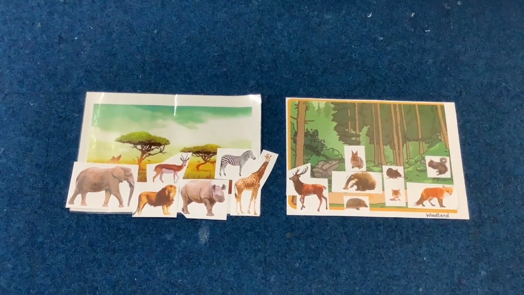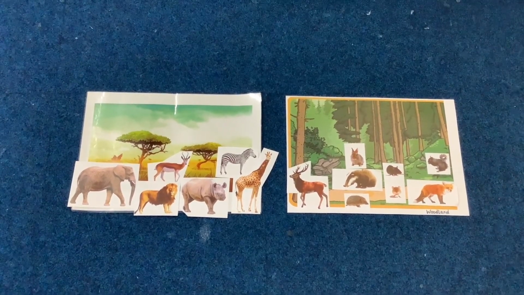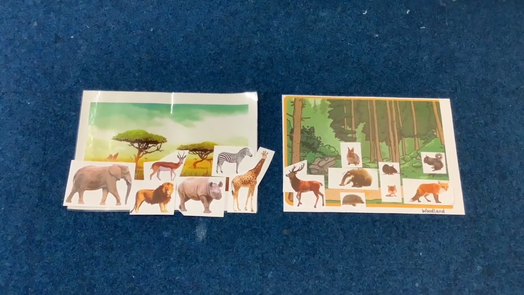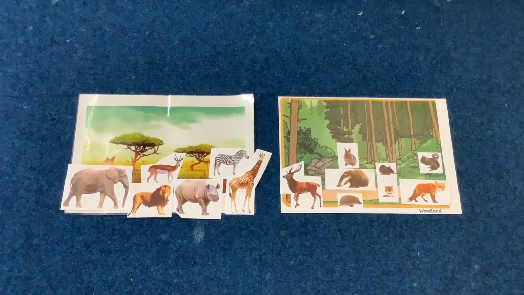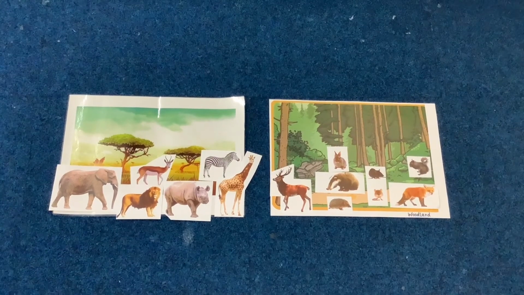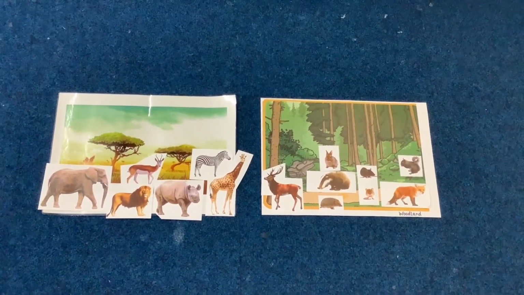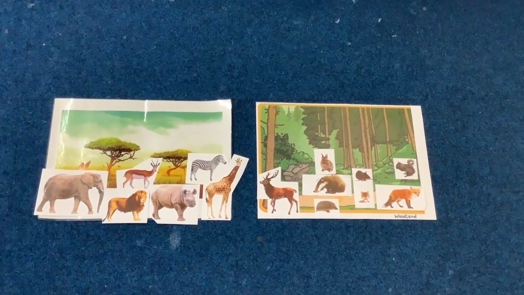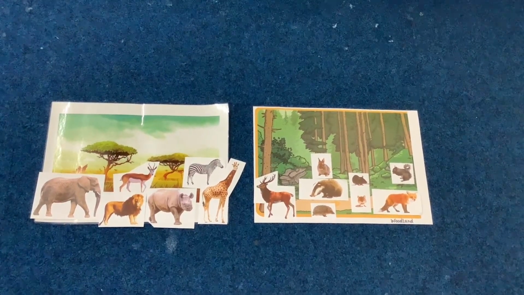So I've sorted the animals. In the savannah I've got an elephant, a gazelle, a lion, a rhino, and also hippos live there as well, who look similar, zebras and giraffes. And in the woodland there's a deer, a rabbit, a badger, a hedgehog, some mice, and a rat, a squirrel and a fox.